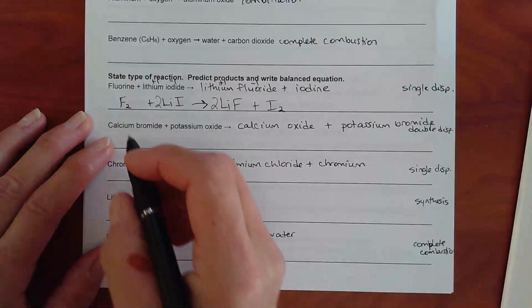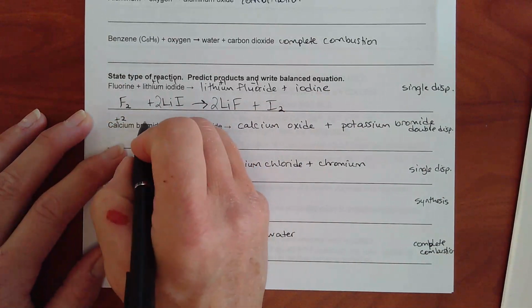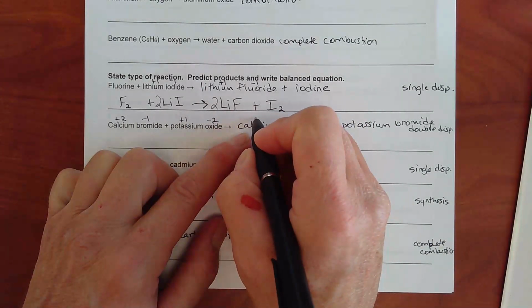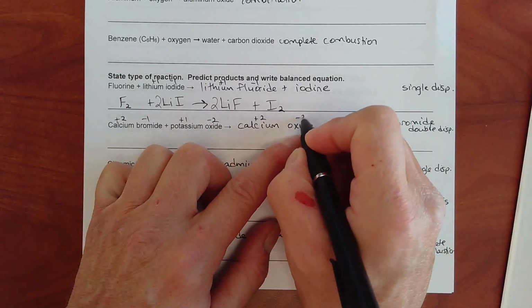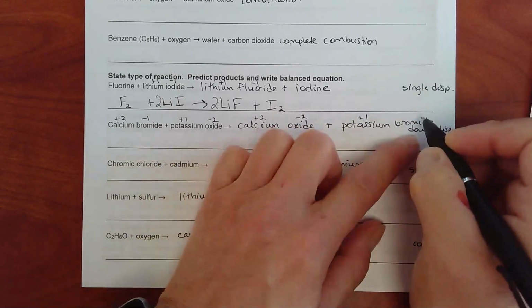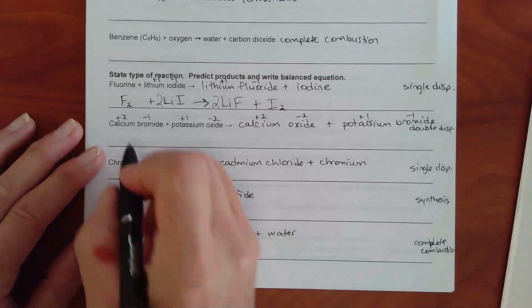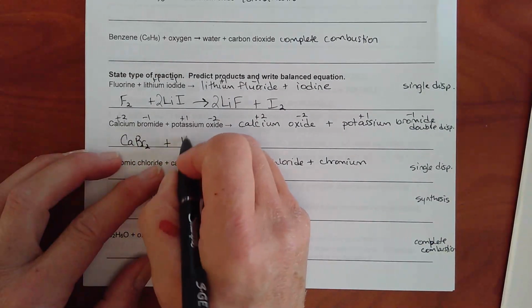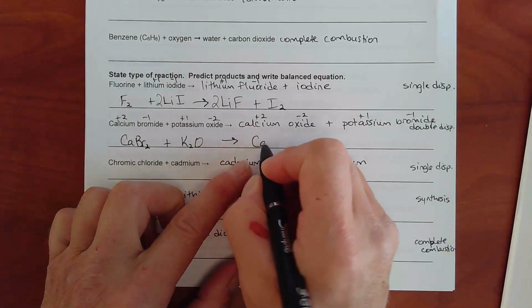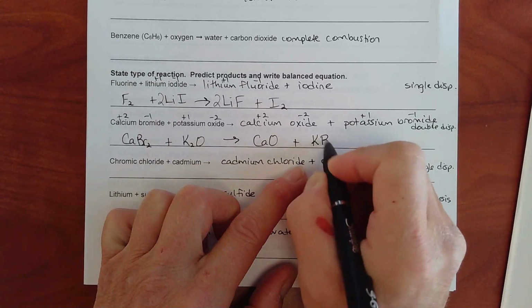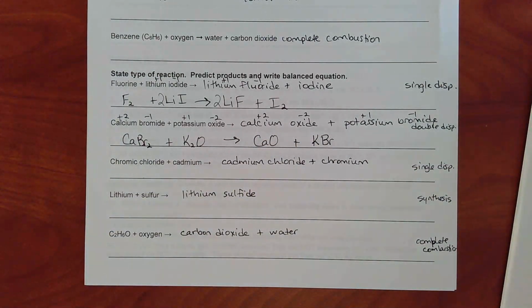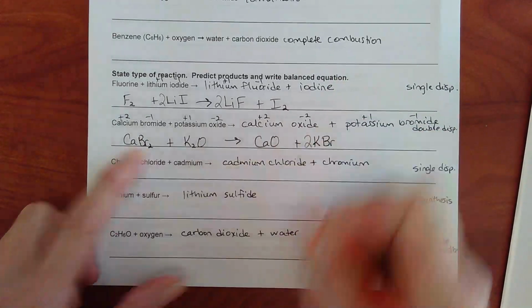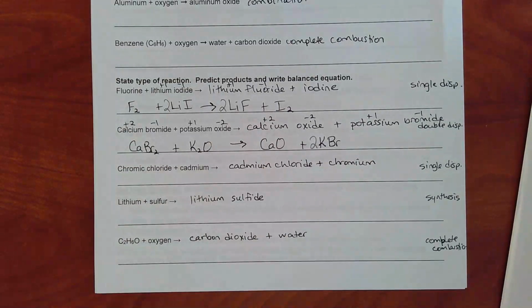Okay, calcium's charge, plus 2. Bromide, potassium, oxide, calcium, oxide, potassium, bromide. Thank you. That's so much better. Calcium bromide's formula. Plus yields plus KBr. All right, so now let's balance it. 1 Ca, 1 Ca. 2 Brs, what do I put over here? And that did it. 2 Ks, 2 Ks, 1 O, 1 O.